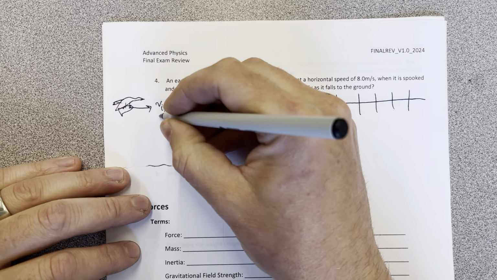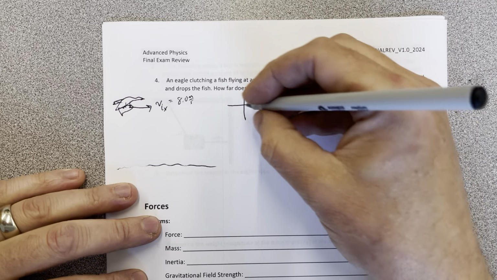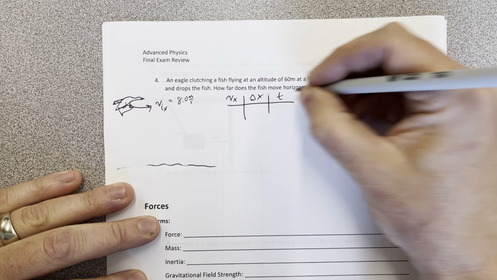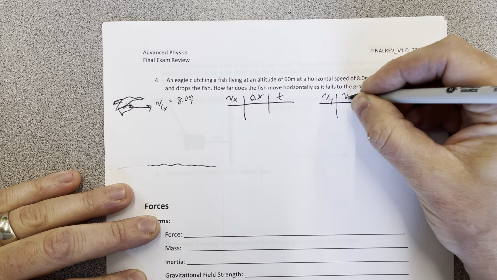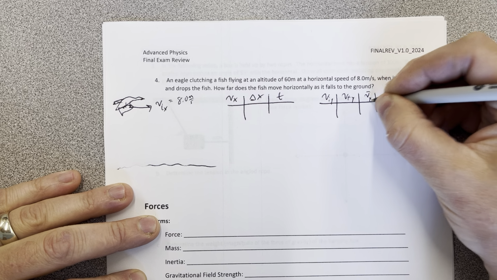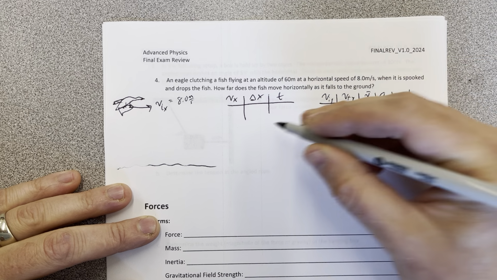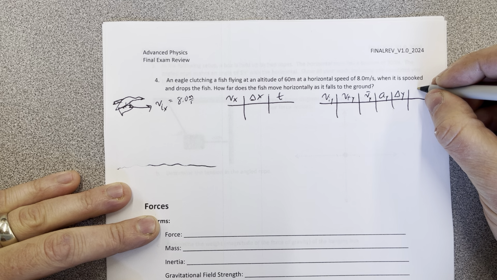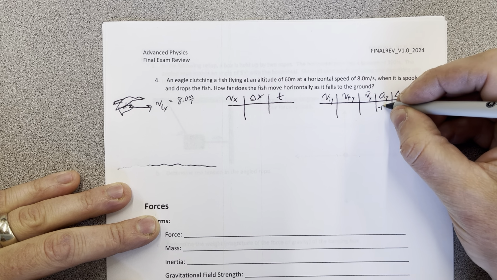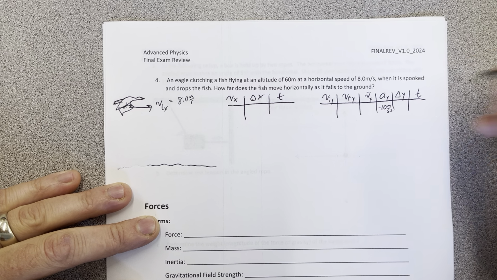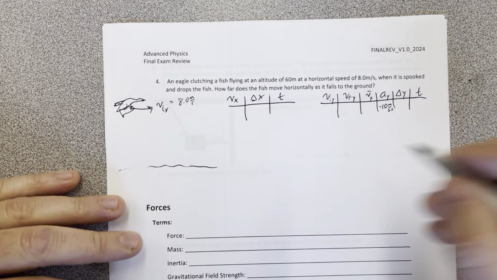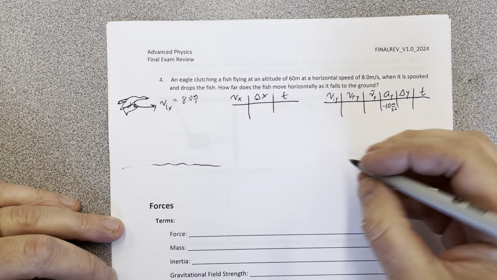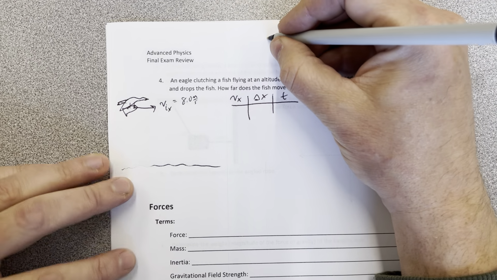You've got to remember in projectile motion, there's no acceleration in the x direction. In the y direction, there is acceleration, and it's due to gravity. It's negative, I'm going to use negative 10 meters per second squared, because as something falls, the only force acting on it is gravity.